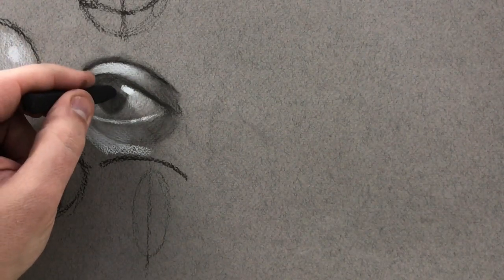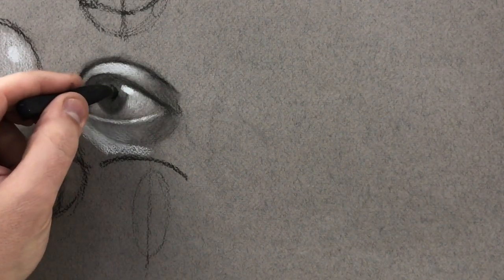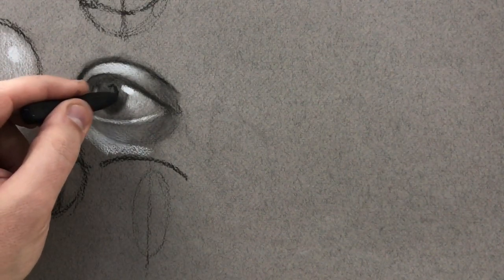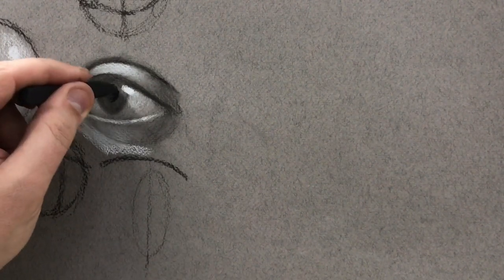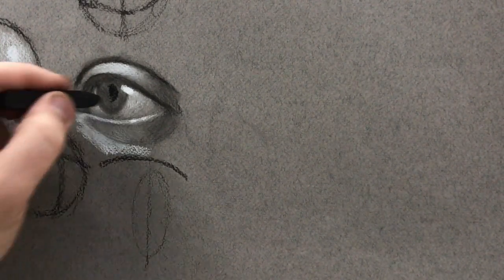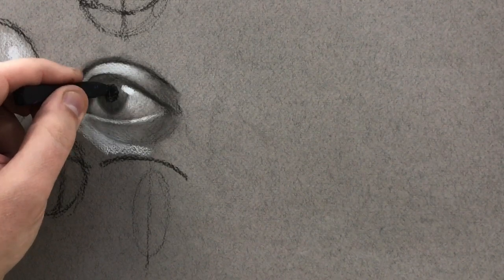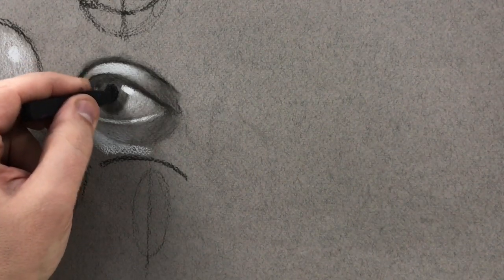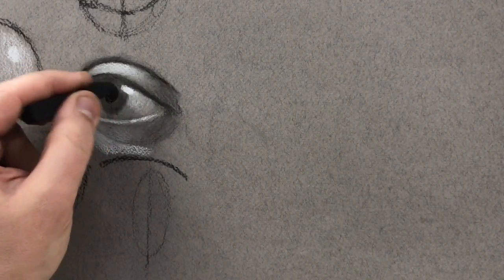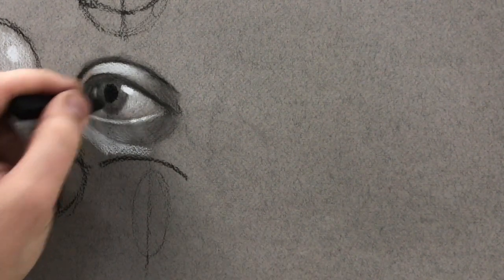Now what I'm going to do is start adding some darker darks. So I'm going to switch over to my compressed charcoal, and I'm going to throw in where the pupil would be. Now the pupil is really dark. So when I'm drawing the eye, I typically think of that as one of my darkest values. Once again, that is somewhat of an elliptical shape. It's going to be similar to the iris. It's pretty much repeating the same shape as the iris, just on a smaller scale.